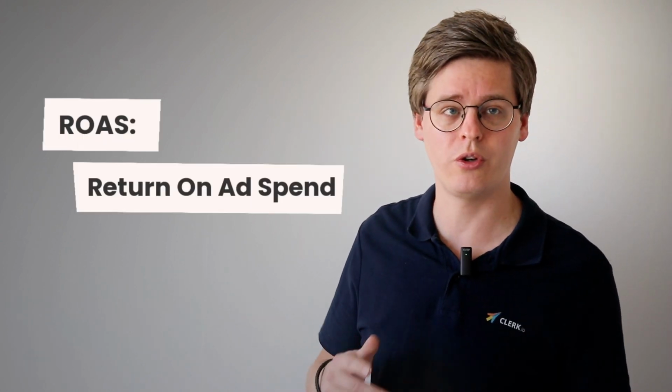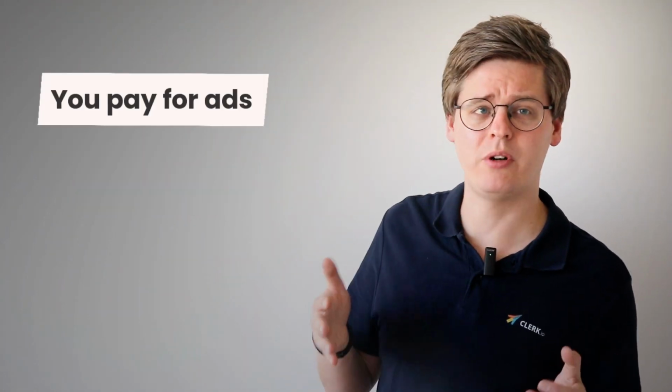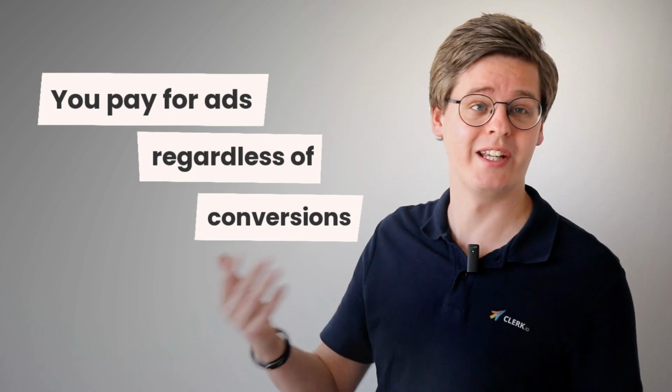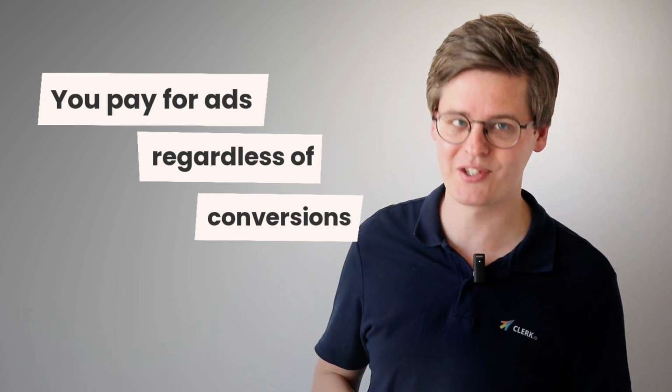Using ads in Google and Facebook is an important part of getting both new and returning customers, but it can also be very expensive if done incorrectly. ROAS is the abbreviation of return on ad spend, which tells you how much you're making for each ad you show. As you pay for ads, regardless of whether they end up translating to a conversion or not, it's important to find ways of sending the right ads to the right people.